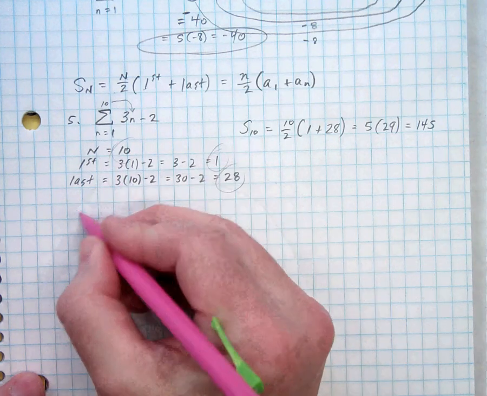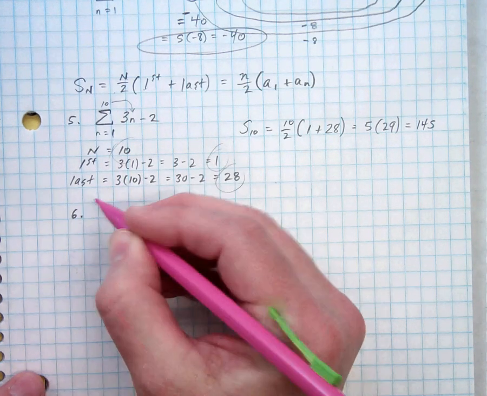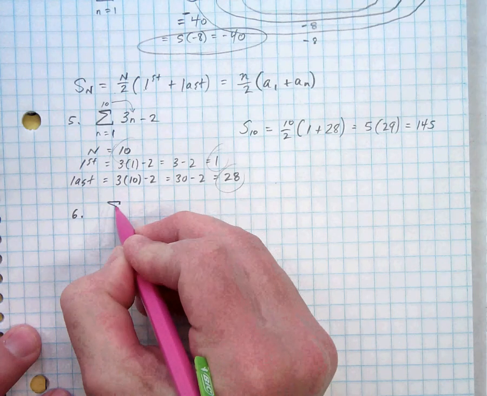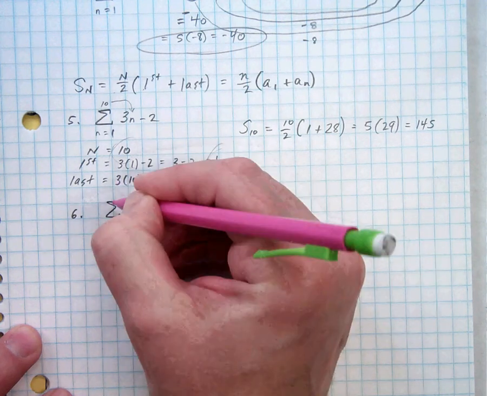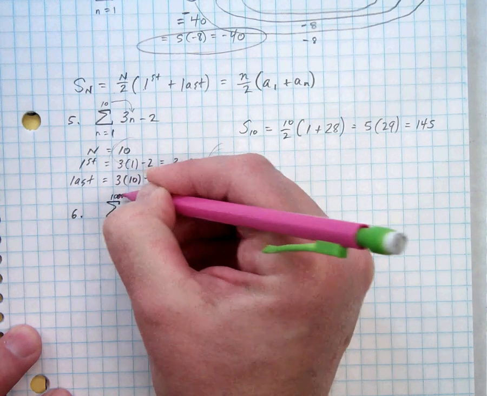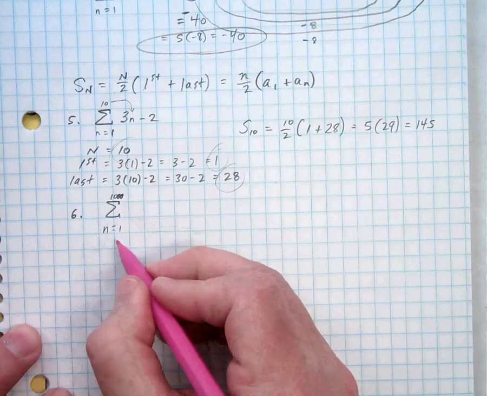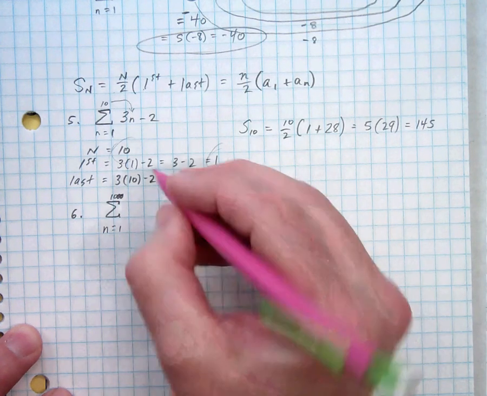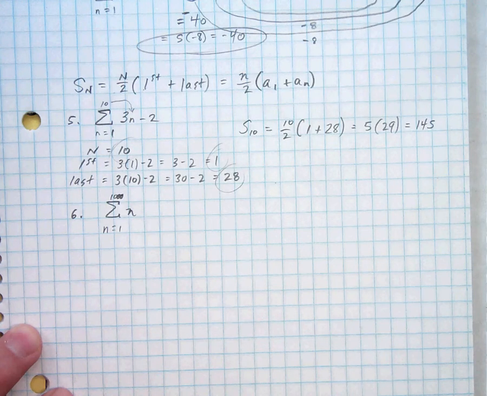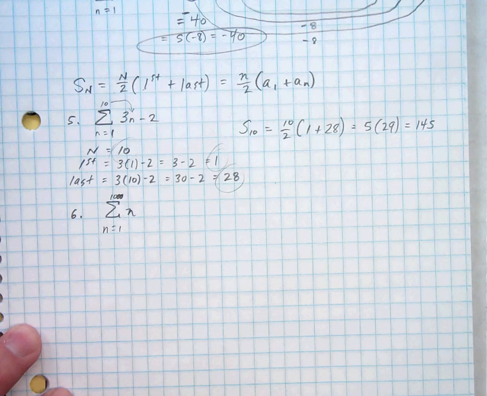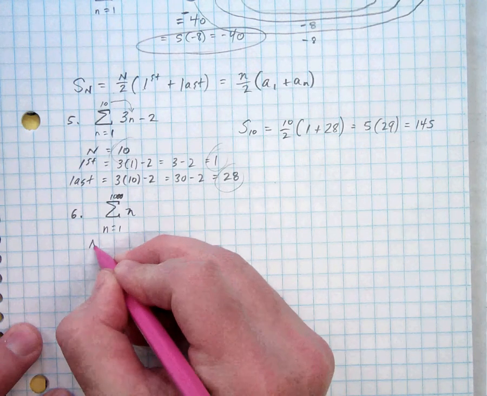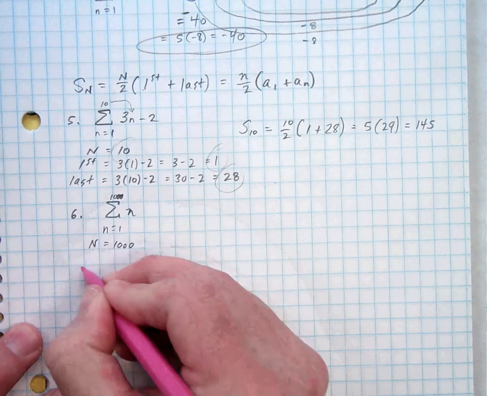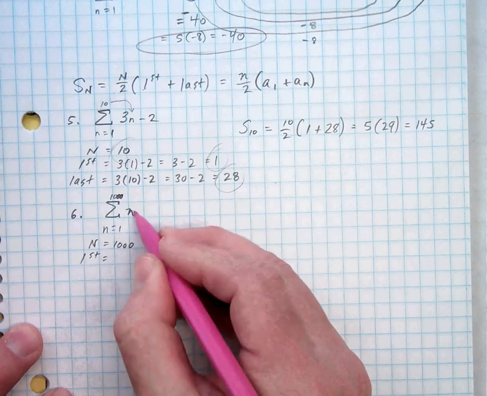All right, let's try another one. We'll do the sum of n equals 1 to 1,000, where I'm adding up 1,000 numbers, and the rule is just n. That's it, just n. So see if you can figure out what that is. Okay. So once again, we need the number of numbers. There's 1,000 numbers. We need the first number. When I plug in 1, that's 1.